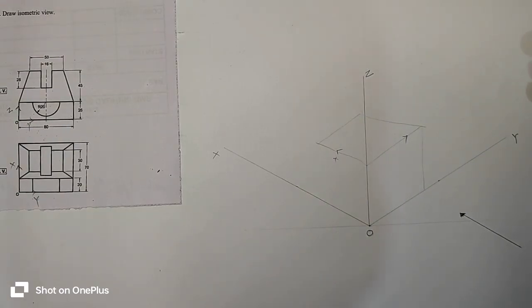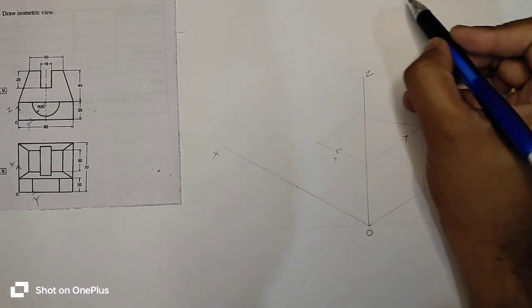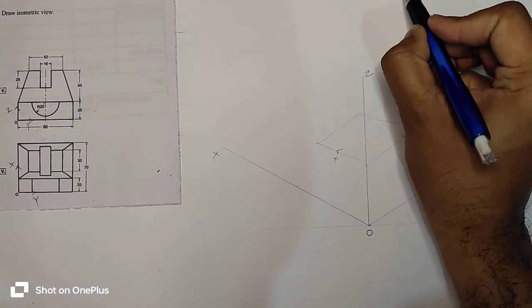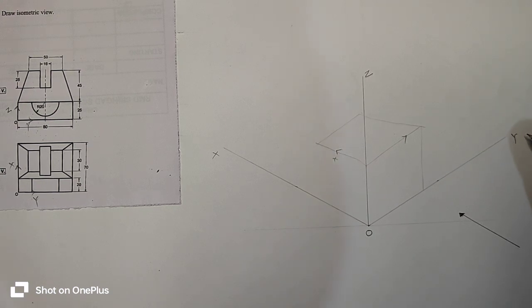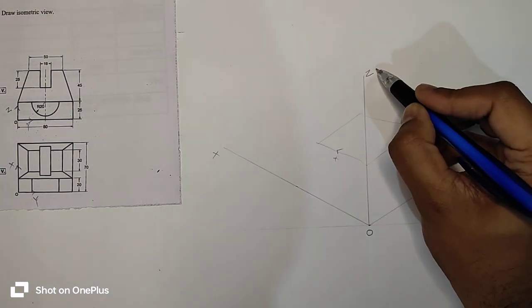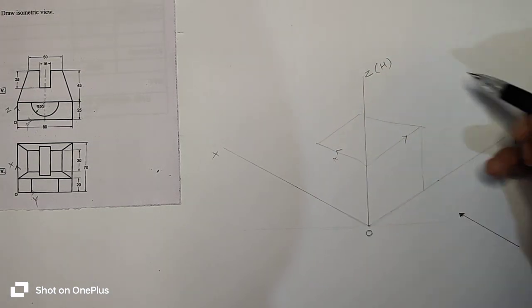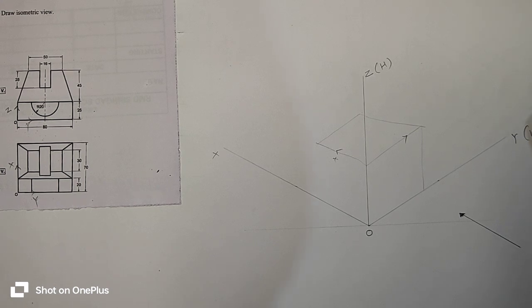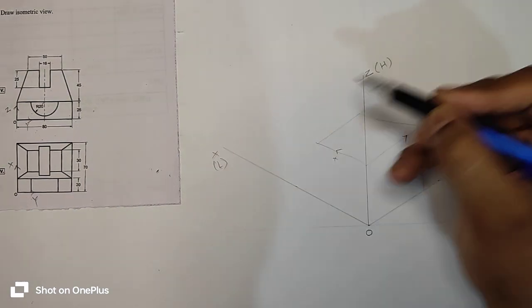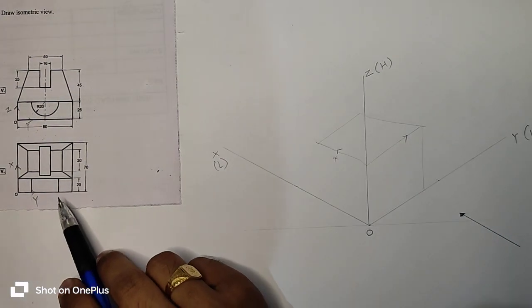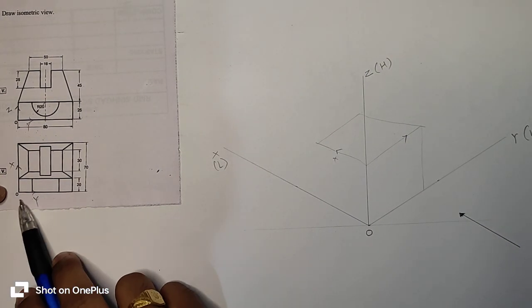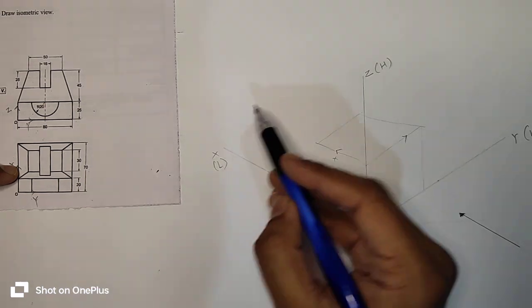Now our first step is to draw a rectangular box. For that we will calculate maximum dimensions, length, width and height. So z-axis means height, width is for y-axis and length is along x-axis. So maximum dimension along x is 70.